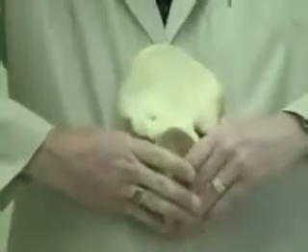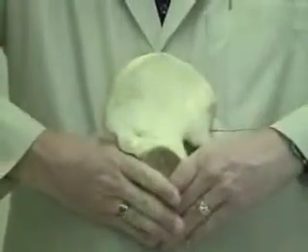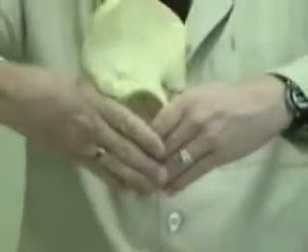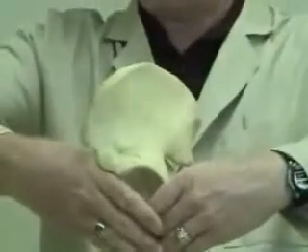So if I hold my hands in this position, I should be hiding pretty much everything of the innominate bone that is not ilium. So what you can see remaining in this picture is ilium.